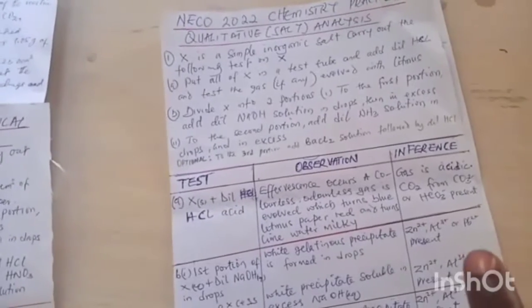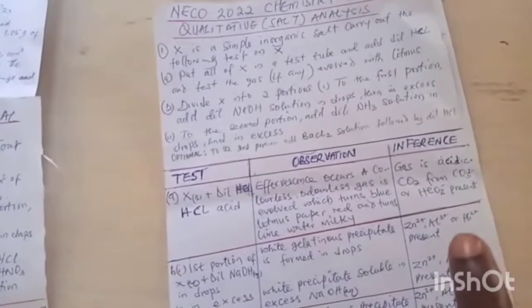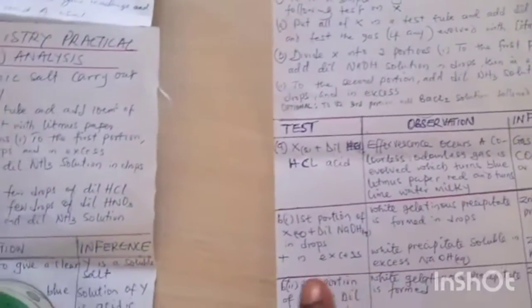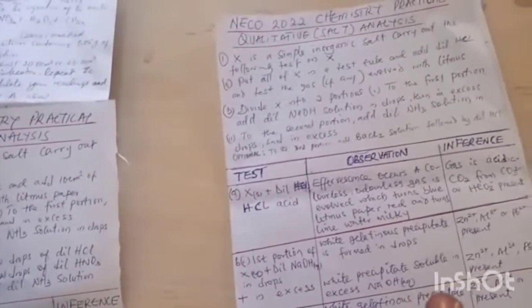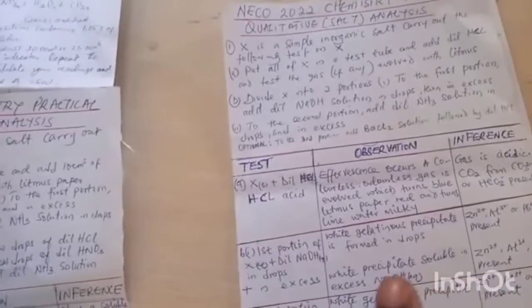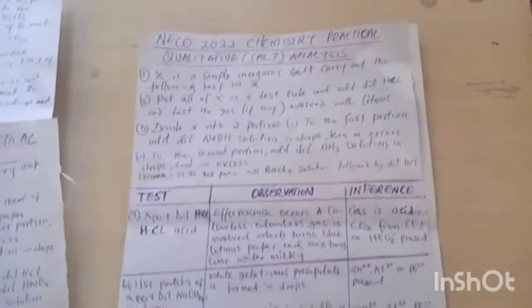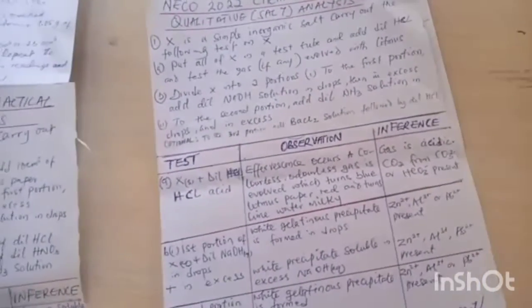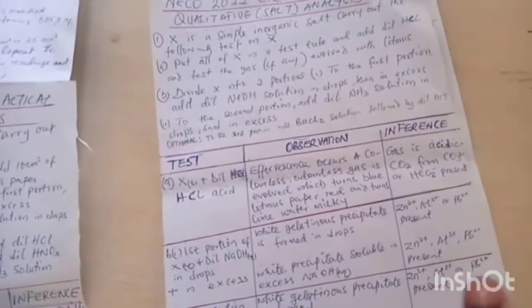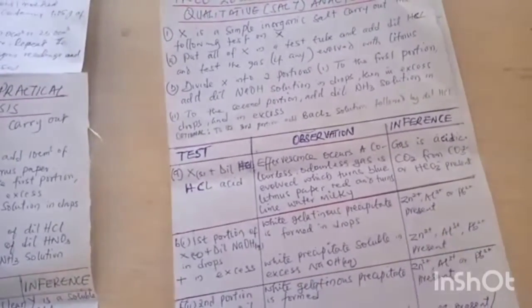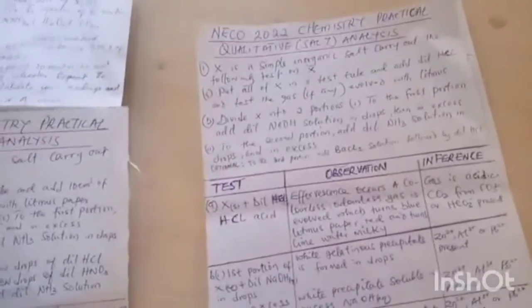The inference is that zinc ion, aluminum ion, or lead(II) ion are present. And then plus dilute sodium hydroxide in excess, the white precipitate dissolves or is soluble in excess sodium hydroxide solution. And then the inference is just still the same: zinc ion, aluminum ion, or lead(II) ion present.